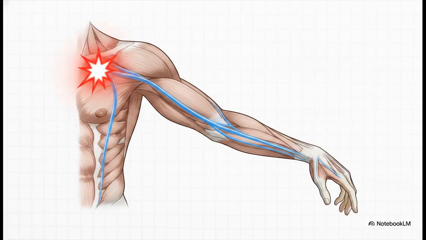What is the most likely diagnosis? Is it A. Radial nerve injury in axilla, B. Radial nerve injury at forearm, C. Radial nerve injury at wrist, D. Median nerve injury at wrist, or E. Ulnar nerve injury at elbow? The correct diagnosis is A. Radial nerve injury in the axilla.